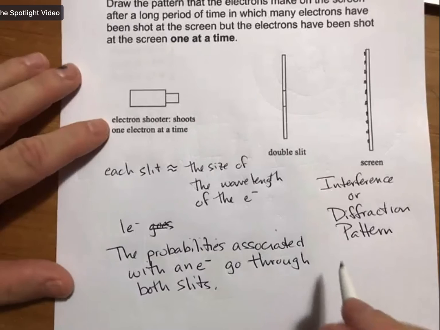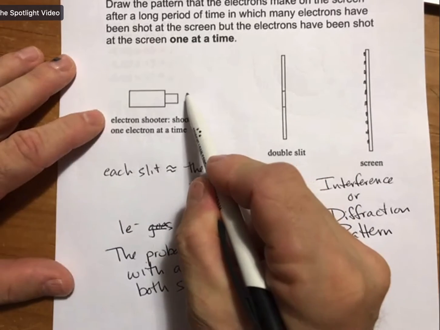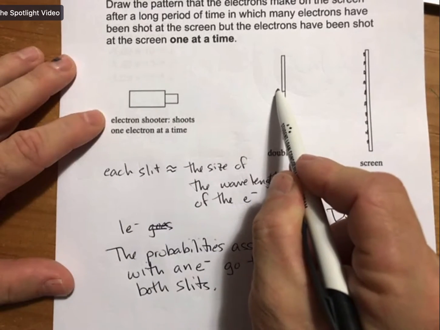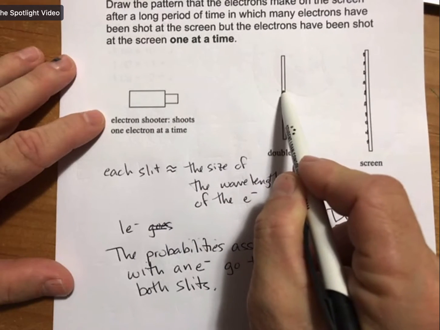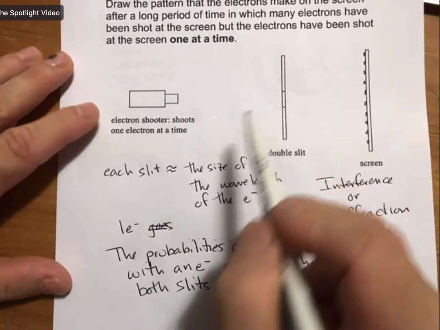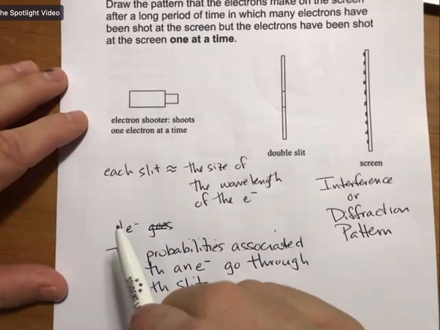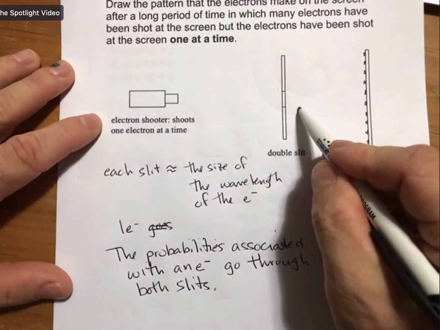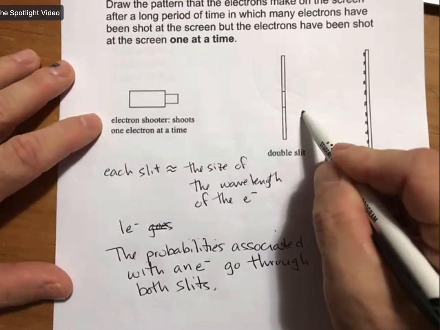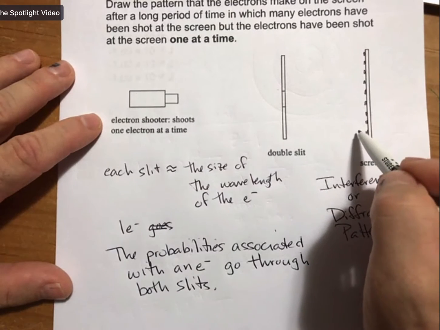And in the video, what they showed was that maybe 50% of the probability was for the electron going through one of them, and 50% of the probability was for the electron going through the other one. And that it's actually the probabilities that interfere to create the pattern.